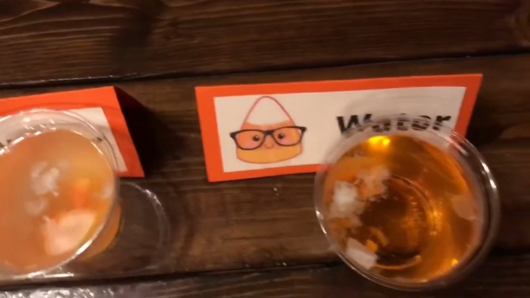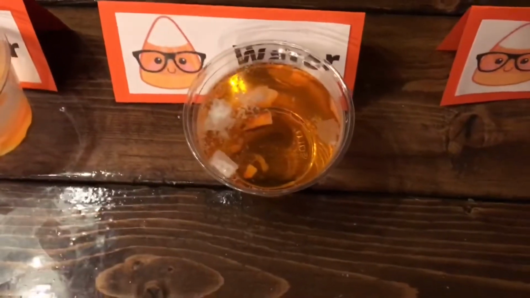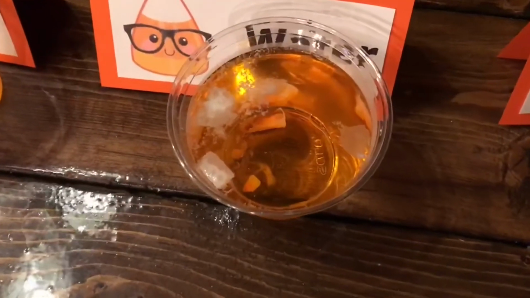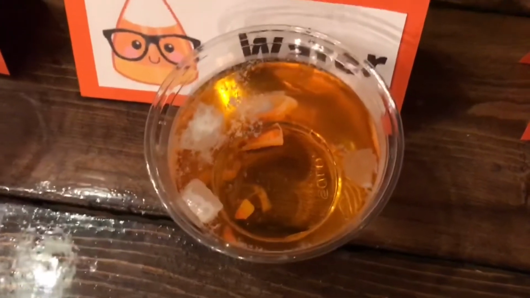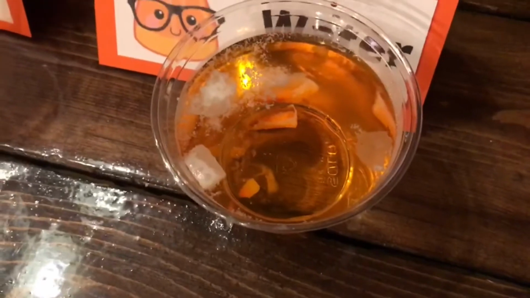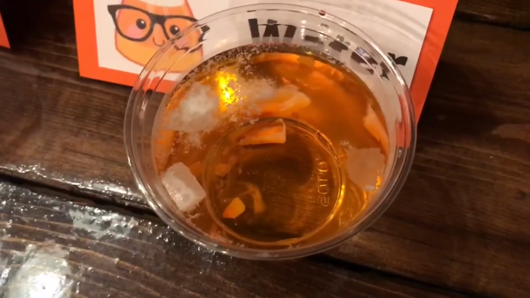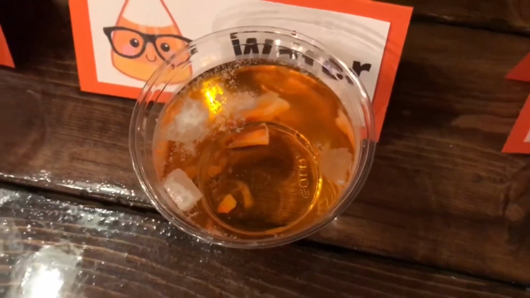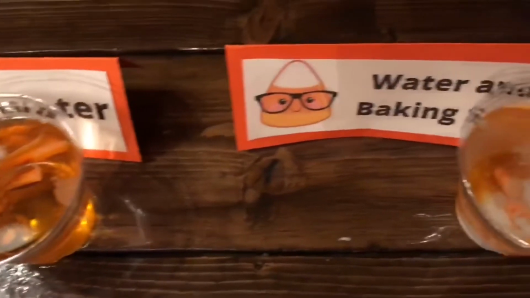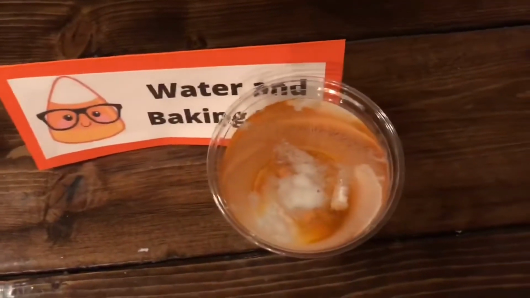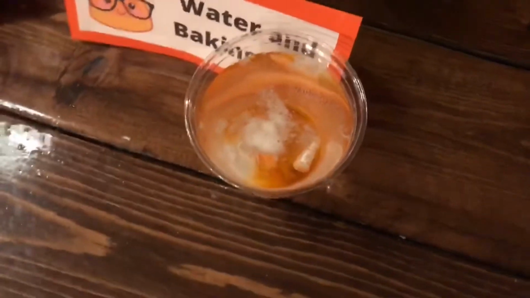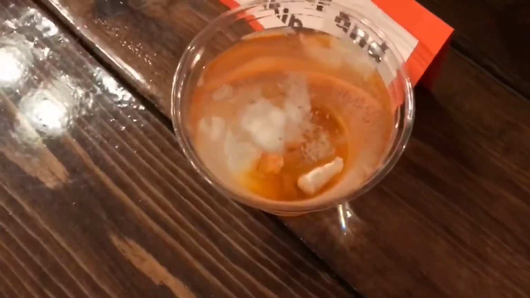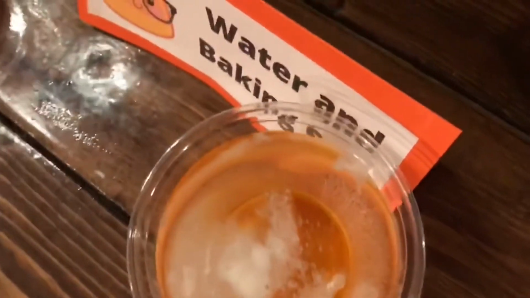Let's check out our one in just our water. Oh, same thing. They're getting smaller and smaller. And look at all that stuff floating on the top of our water. And that water is still really orange. And our last solution is our water and baking soda. Now, this one is kind of crazy because it looks like it's all white in there, but there's nothing on the other side really.